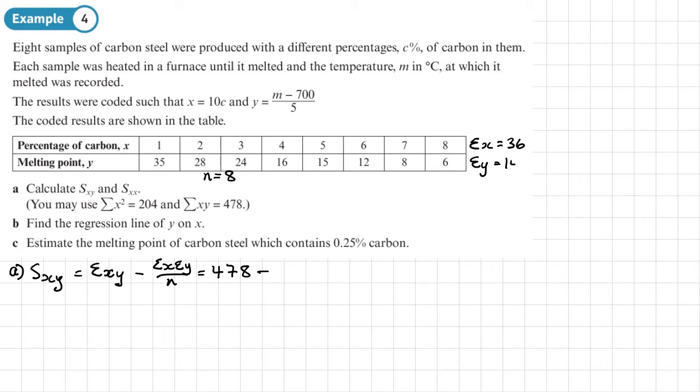So we just use our calculator for that. Okay, so the sum of X is going to be 36 times the sum of Y, 144 over N, which is 8. So we'll now work that out, and we get exactly minus 170. And now we'll work out SXX.